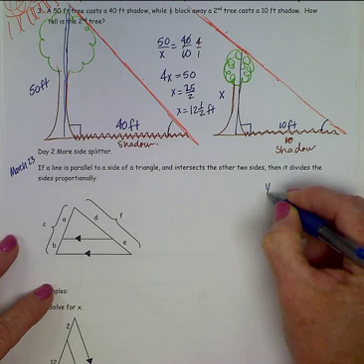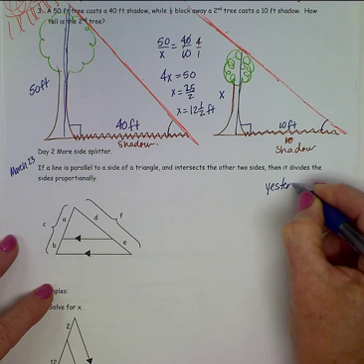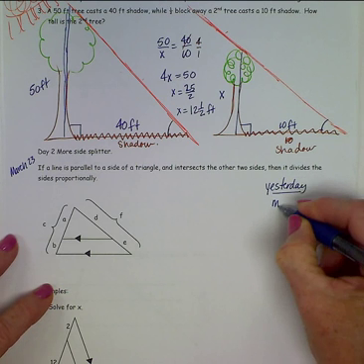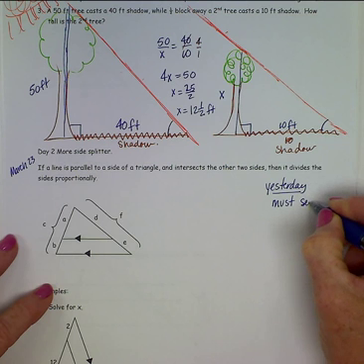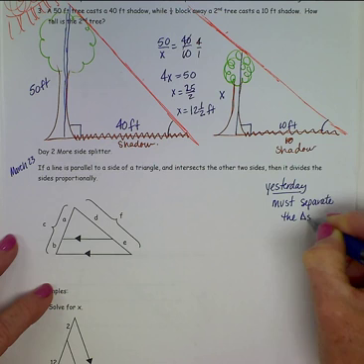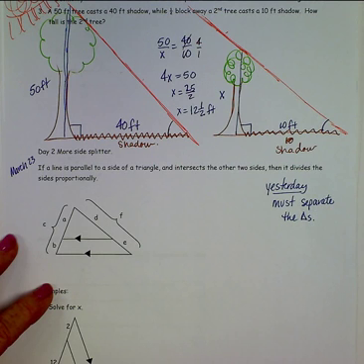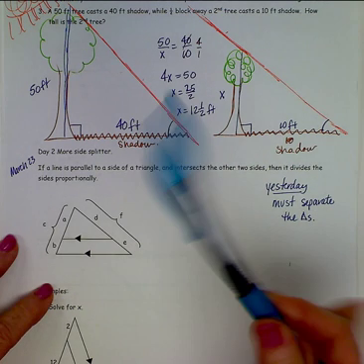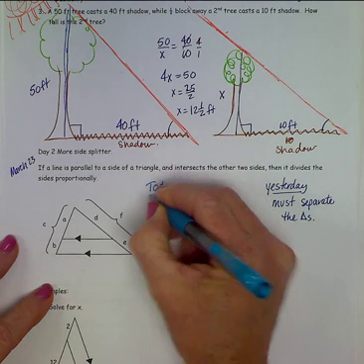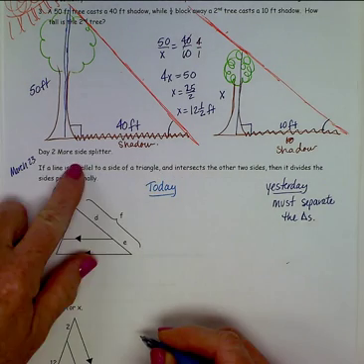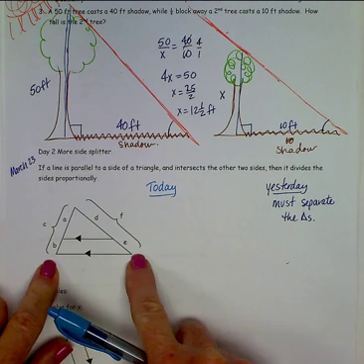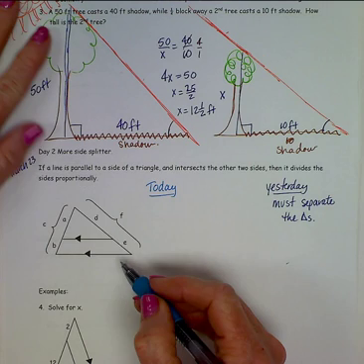Yesterday, we said that you must separate the triangles. Today, so this side splitter, because we're splitting the sides of the triangle, and if we split these two sides, then there are a bunch of proportions we can say.